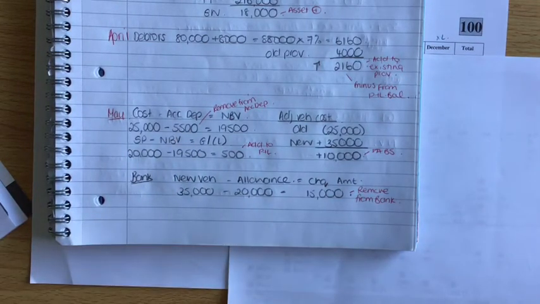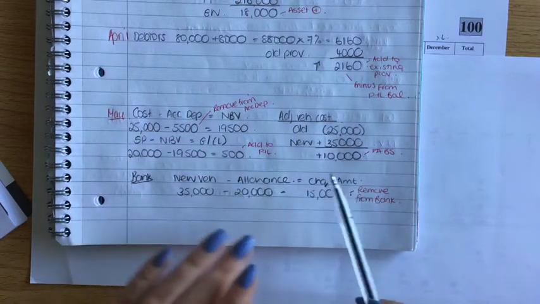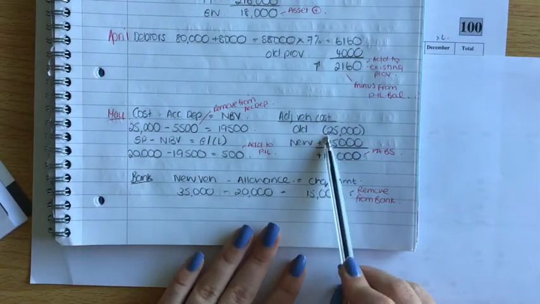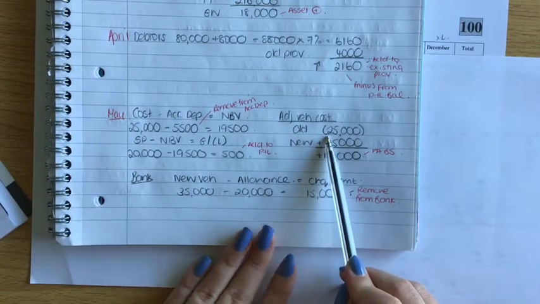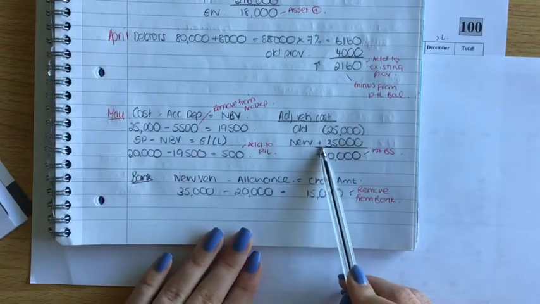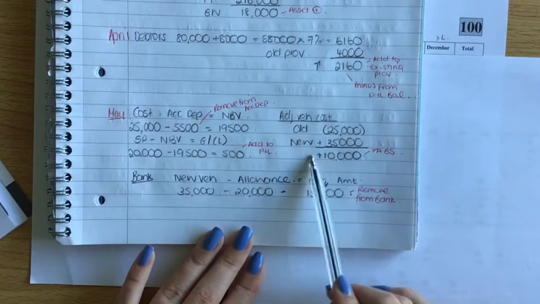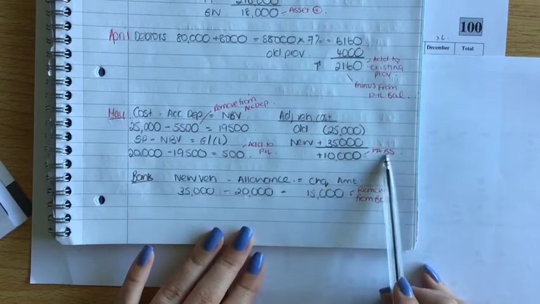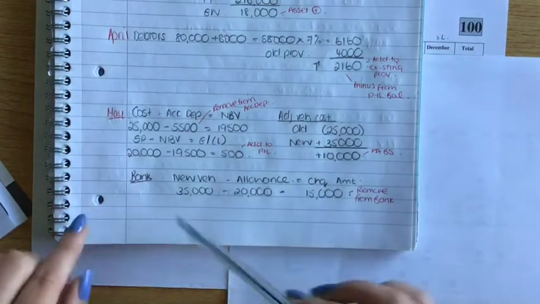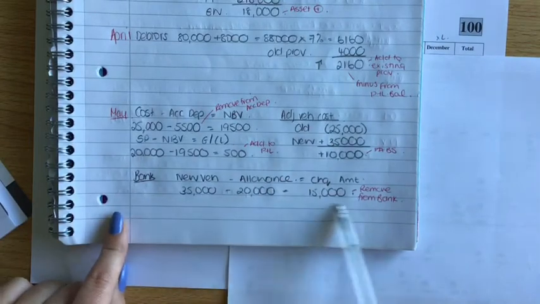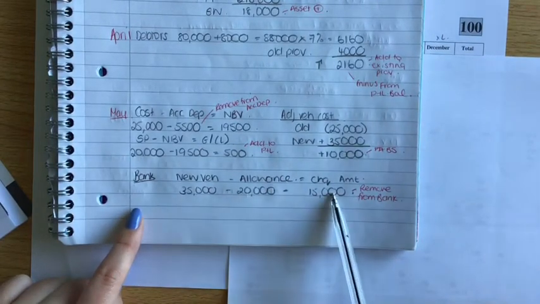Now we're going to need to adjust the cost, the actual cost figure of the vehicles. Well, we got rid of an old van worth €25,000, so that would be a minus, and we got a new one worth €35,000. So overall we're going to need to add in €10,000 to the fixed assets in the balance sheet.